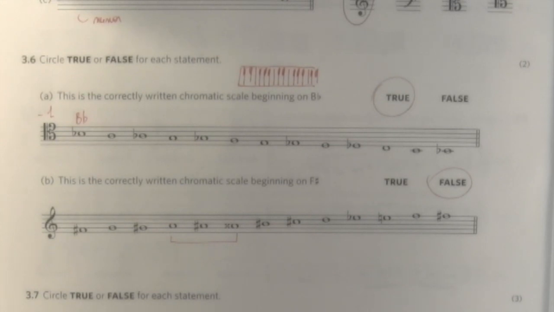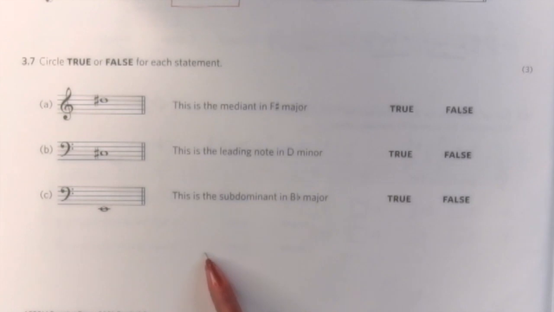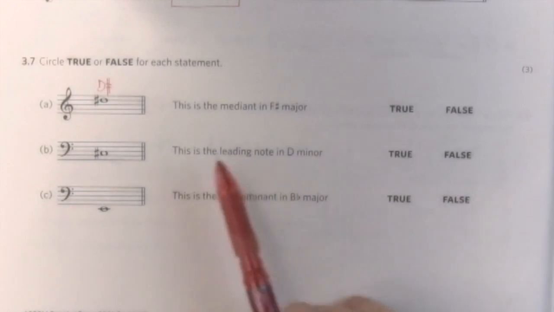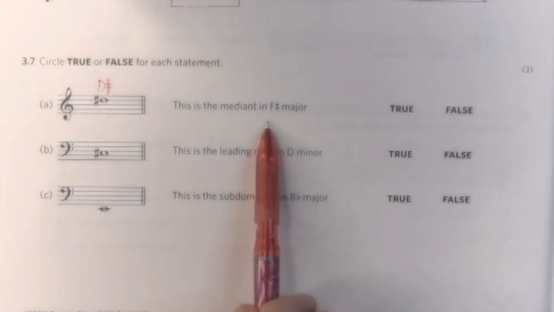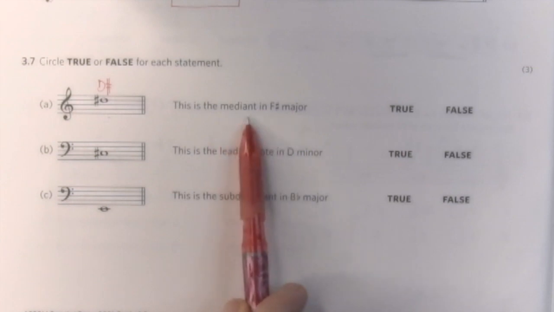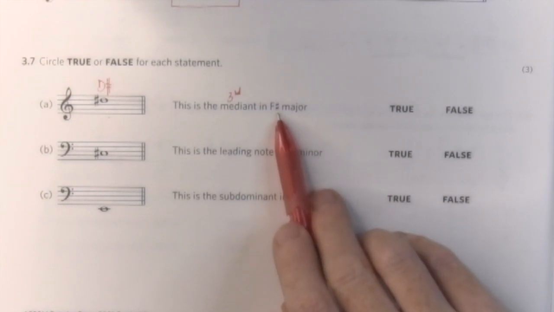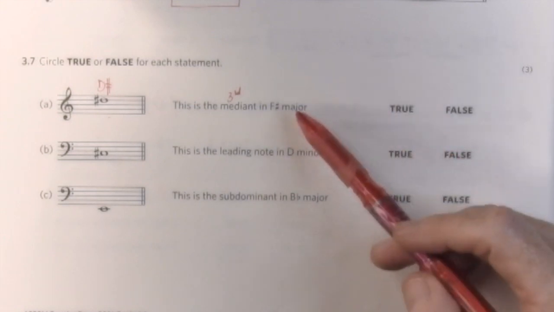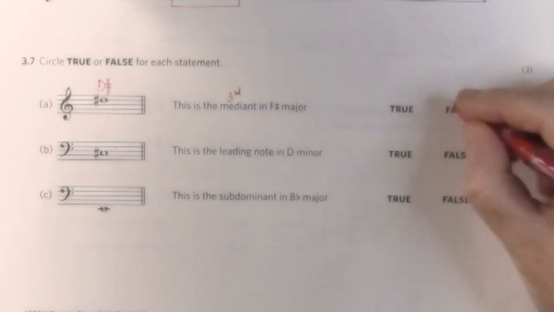Last question of this long section. Okay, we need to answer true or false for each of the three statements. So, D sharp is the median of F sharp major. I said so because D sharp minor is the relative minor of F sharp. Anyway, is the median, so the third degree of F sharp. I can't see that is possible at all because it's Fa sharp, Sol sharp, La sharp. So I don't think we're going down here. For the scale, we need to go up. So this is false.